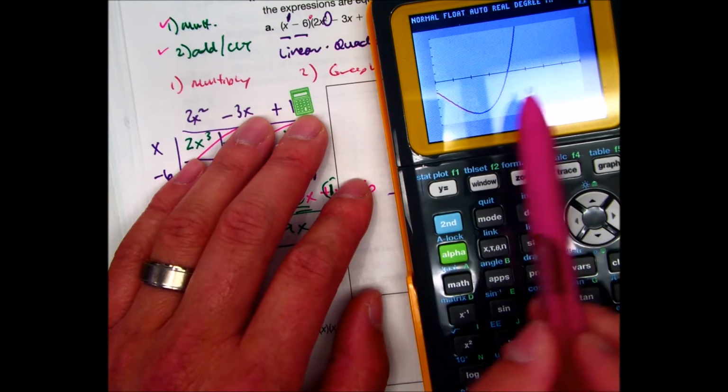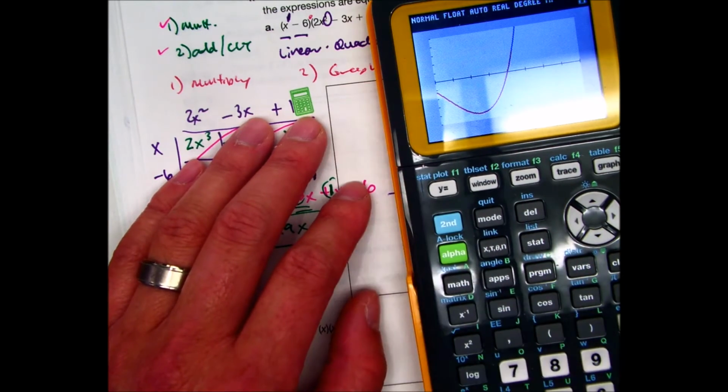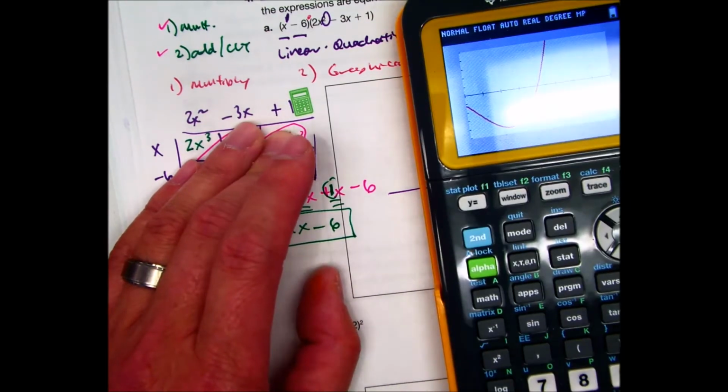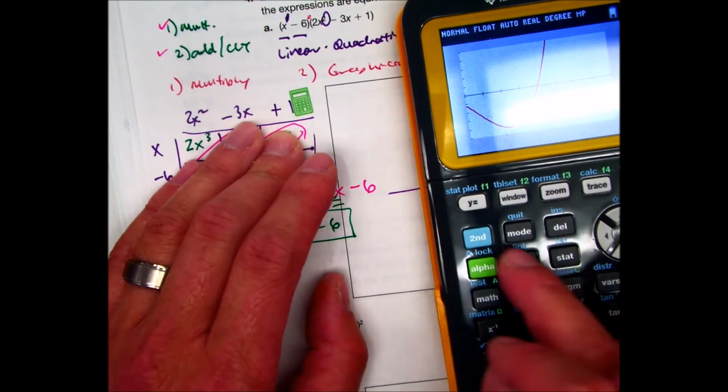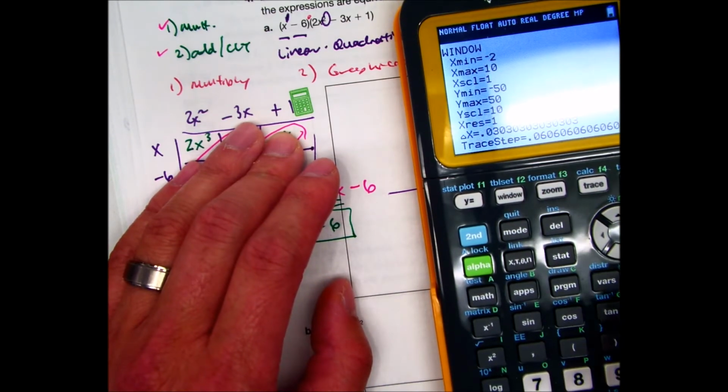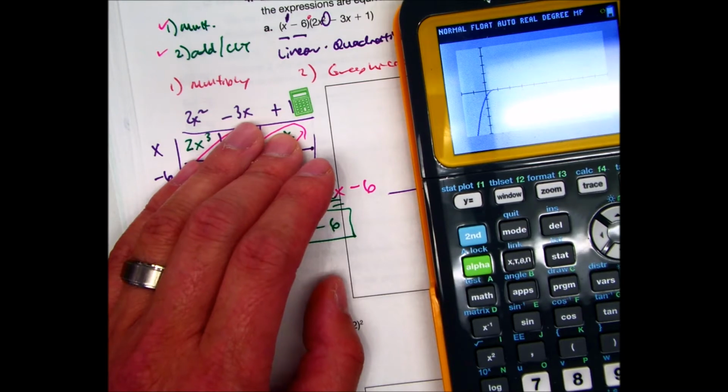I think I messed up. I need some more x values. Because right now it looks kind of like a weird parabola. Do you see that? So I need to change it where I actually see 2 bumps. What did I do? That should be negative 2. There it is.